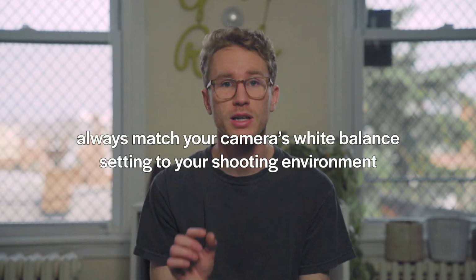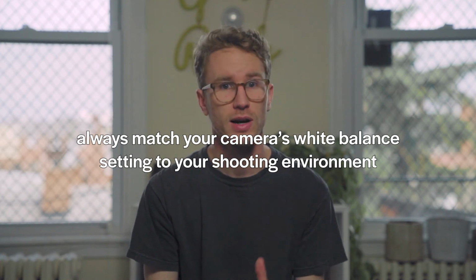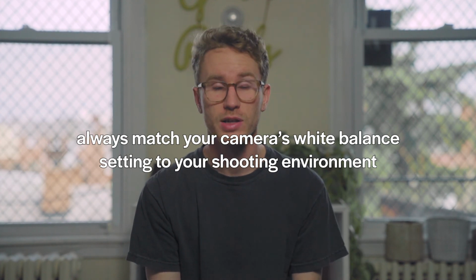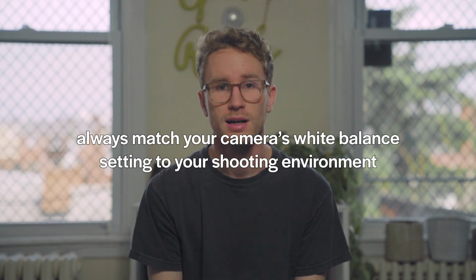And finally, white balance. Getting proper color is really important. So just pick the white balance setting that matches whatever your environment is. If you're outside shooting in the daylight and there's no shade, just pick daylight. If there is some shade, pick shade. If it's cloudy, what have you. Just pick the environment that matches for your white balance setting.